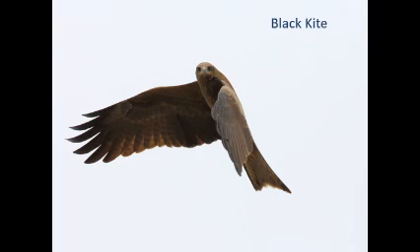If you go to the black kite section on page 144, how does the black kite hold its wings? They're drooped, they're down. They're not a V up, they're not flat, they're actually down a little bit.